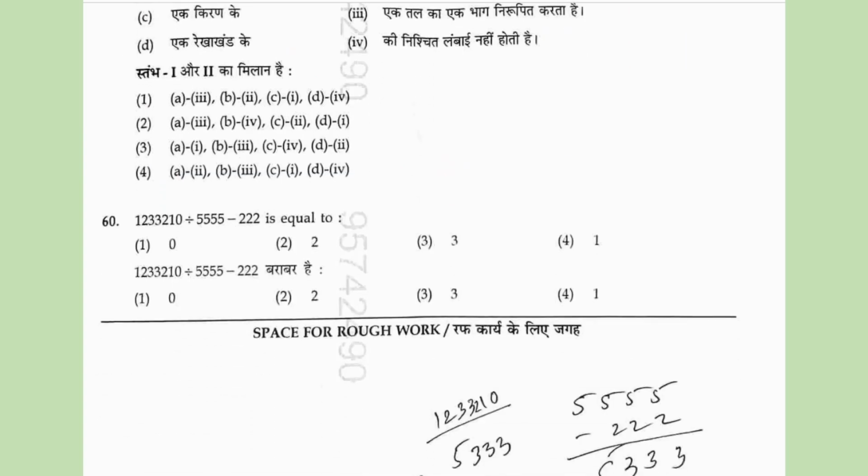Okay, and this is a very simple sum. We just had to divide. So 1, 2, 3, 3, 2, 1, 0 divided by 555 is actually 222. So 222 minus 222 is 0.